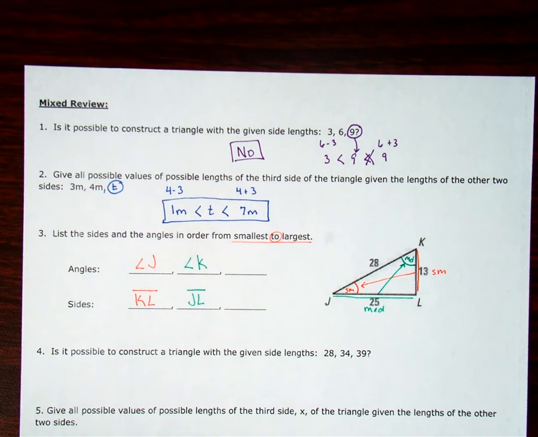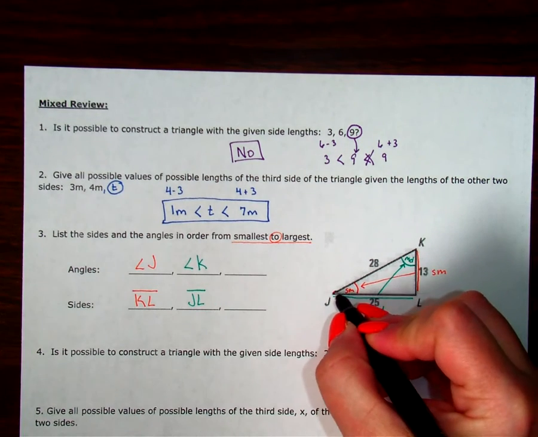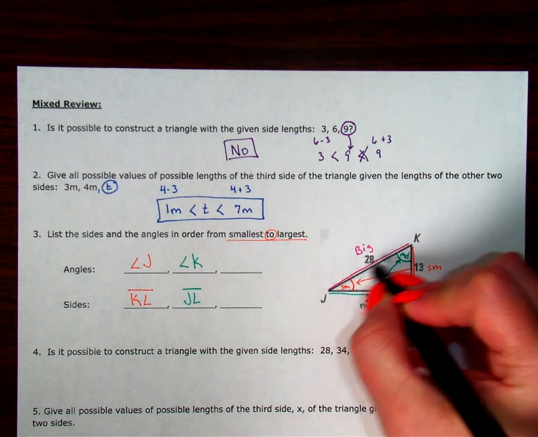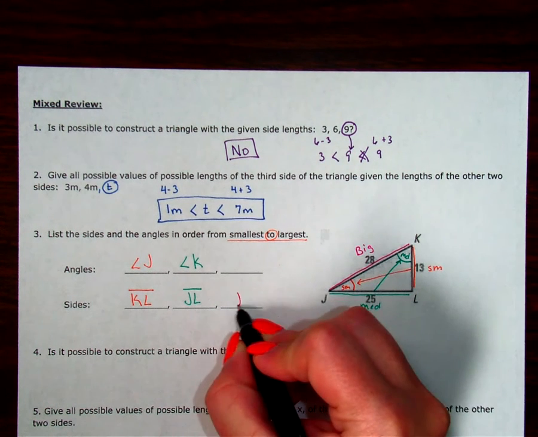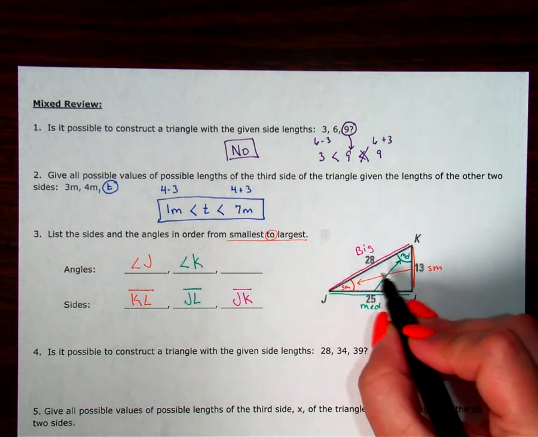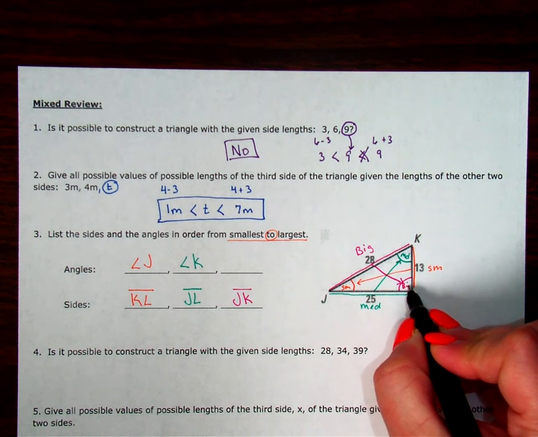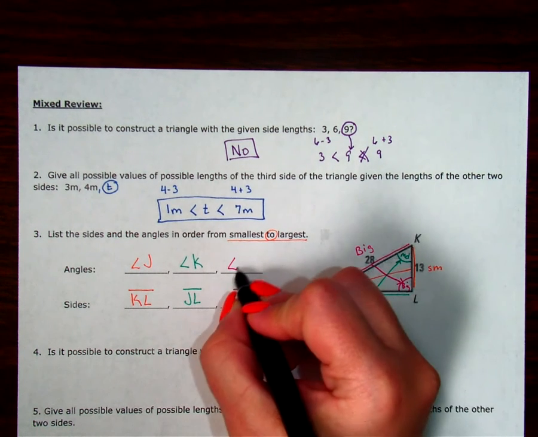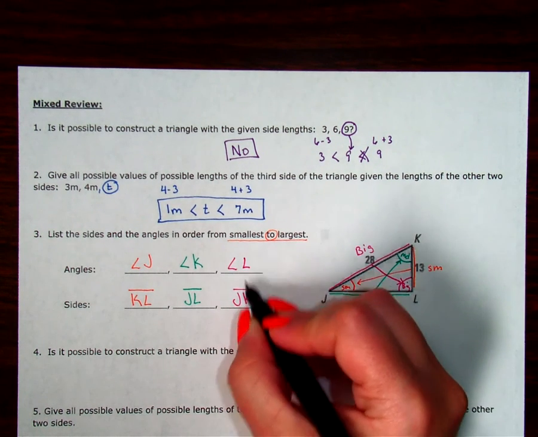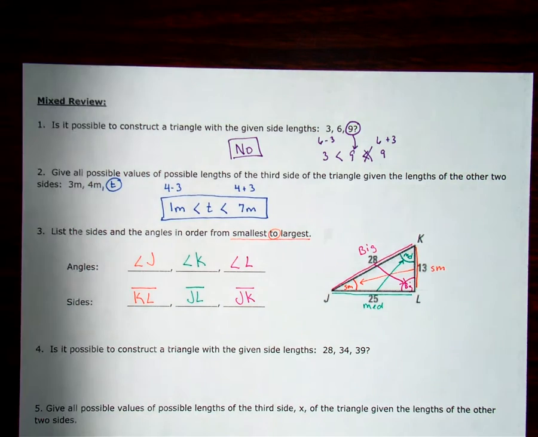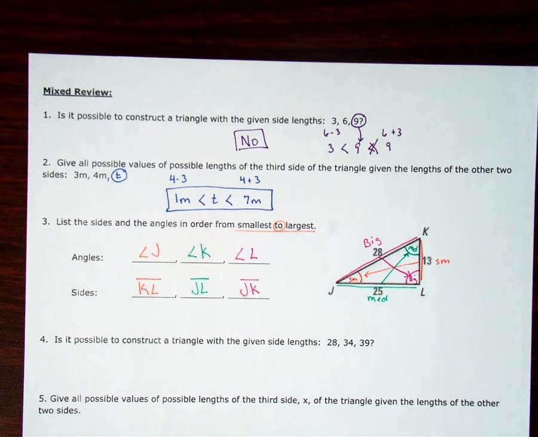Okay. Then my biggest side is that 28 length right here. So this is big J to K. And then the angle that is the biggest angle is the one across from it, which is angle L. And JKL, I did use all my letters for my large side and my large angles. So I can feel confident that I have the correct answer.